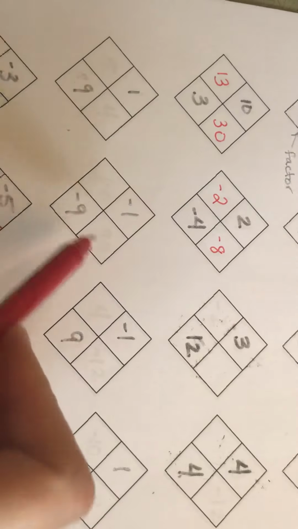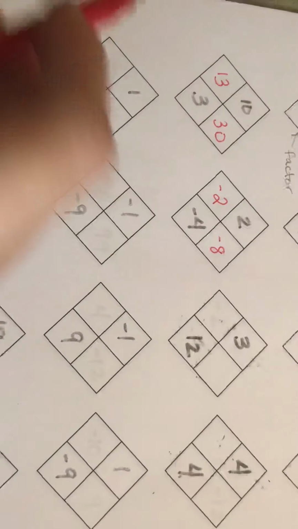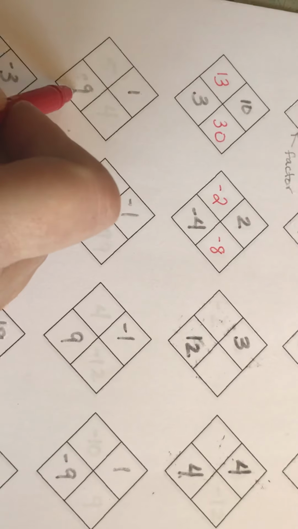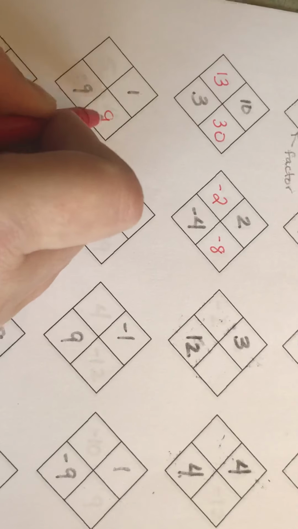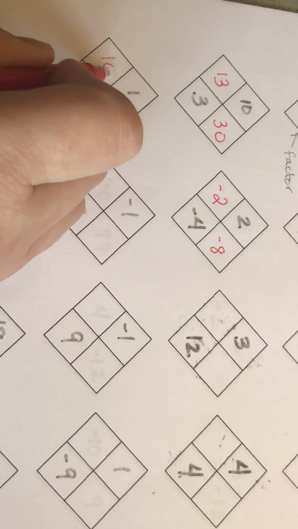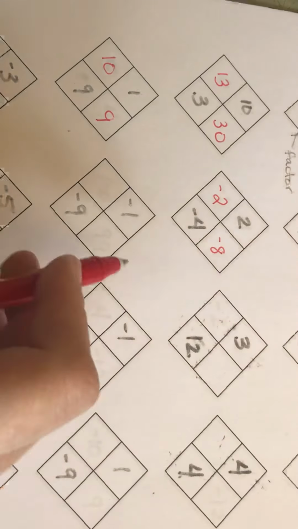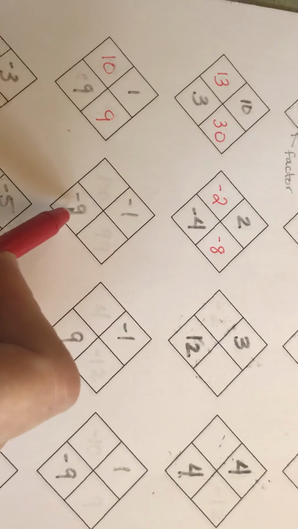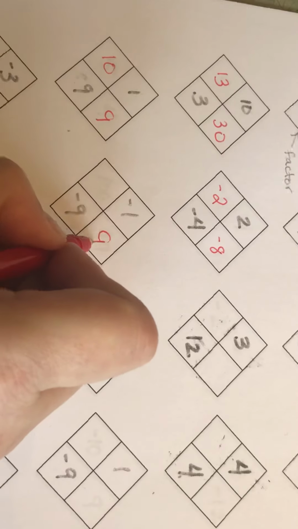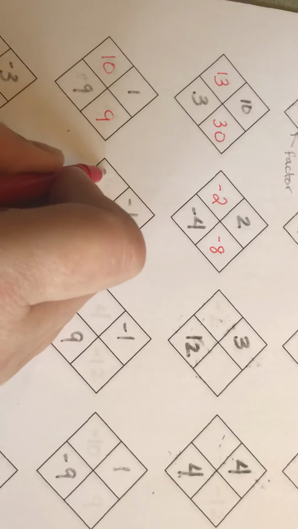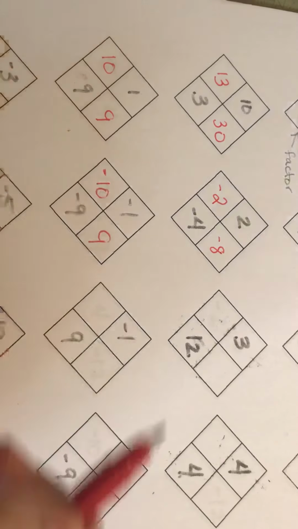Here we have the same numbers, we're just changing where the negatives are. So positive 1, positive 9, when we multiply it's 9, when we add it's 10. Negative 1 and negative 9, when we multiply it's still positive 9, but when we add it's going to be negative 10.